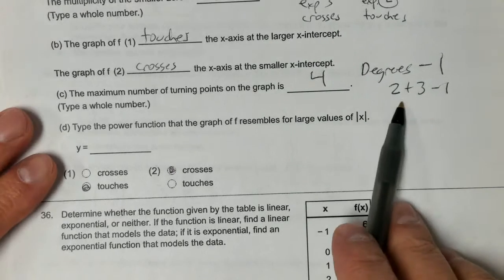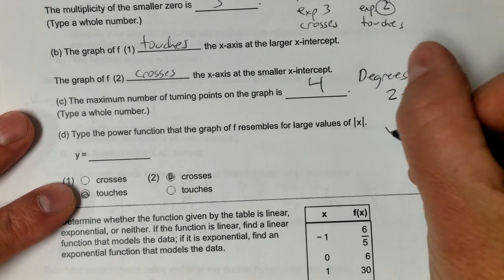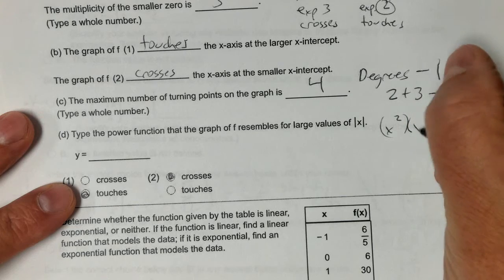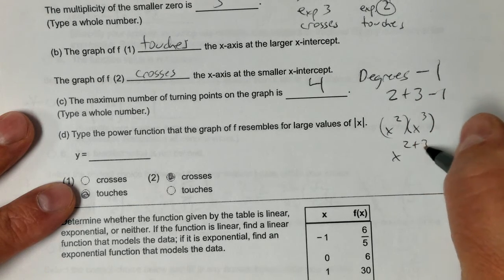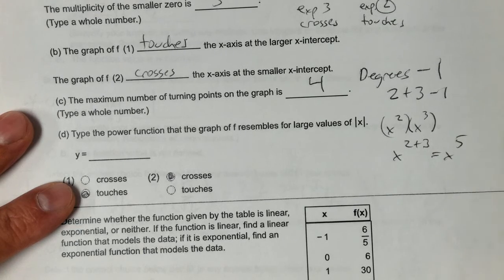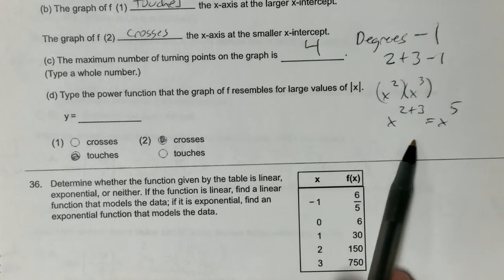The reason why it's like that is because you're multiplying, because it's basically like x squared times x cubed. So that's x to the 2 plus 3, which is x to the 5th. That's the reason.